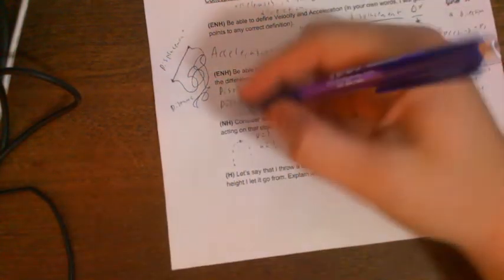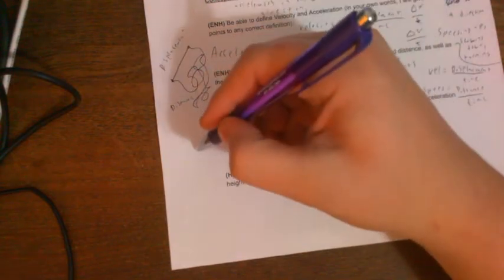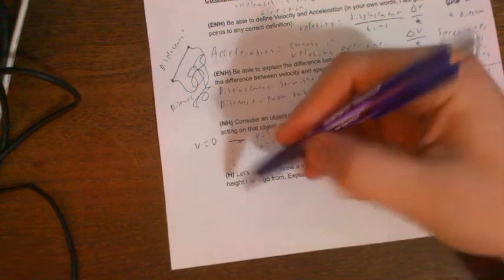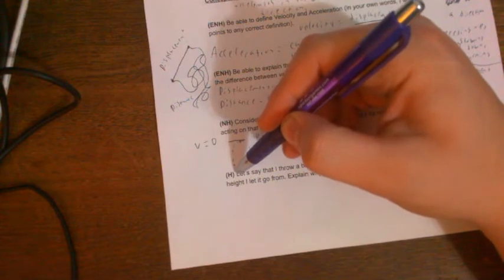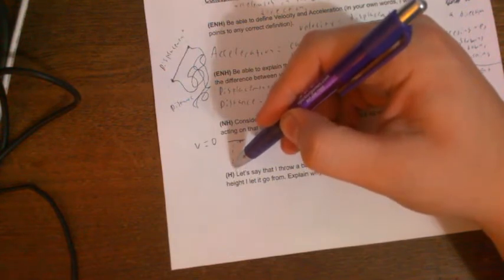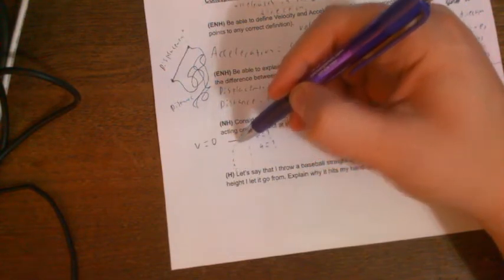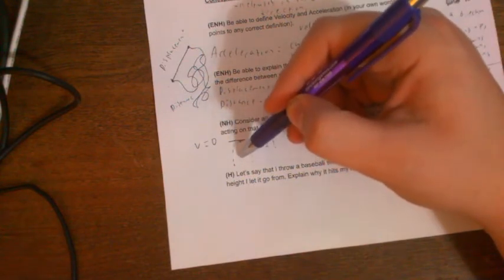So, we know that at the top of an arc, velocity equals 0. The top part of an object's arc, the velocity is 0. It'll leave its initial point, in this case my hand, I throw it up, right? It leaves my hand with a speed, and it goes slower, slower, slower. The whole time it's inching forward while gravity is slowing it down.